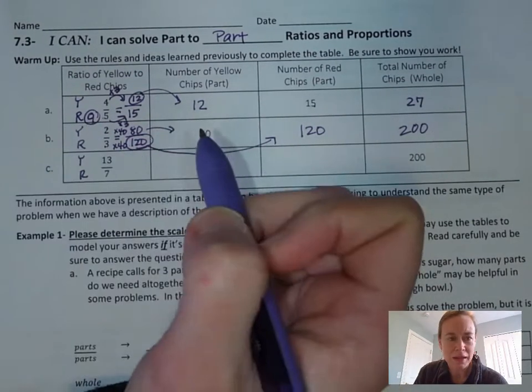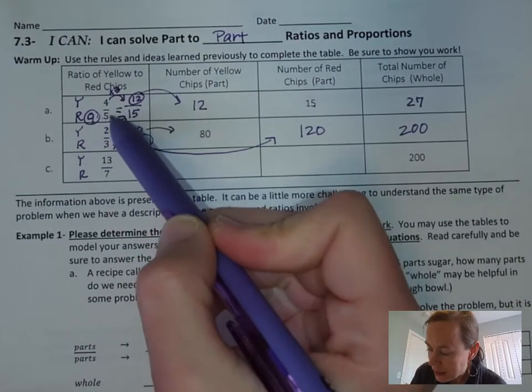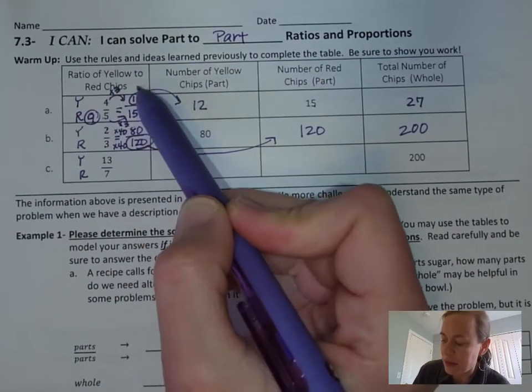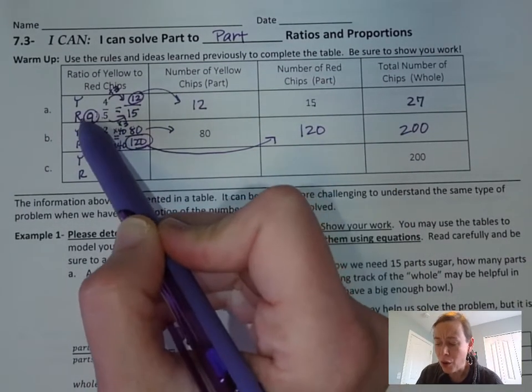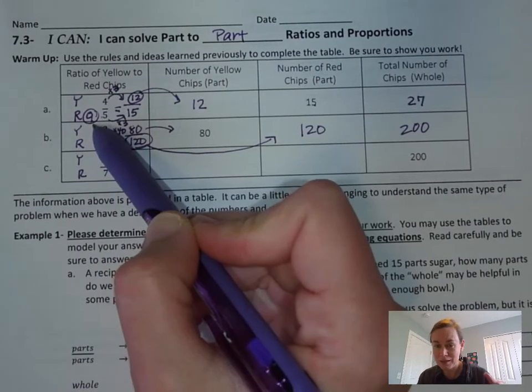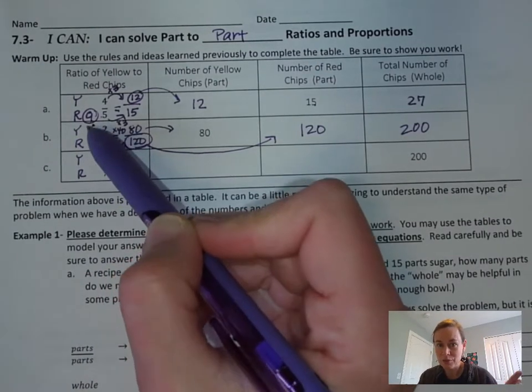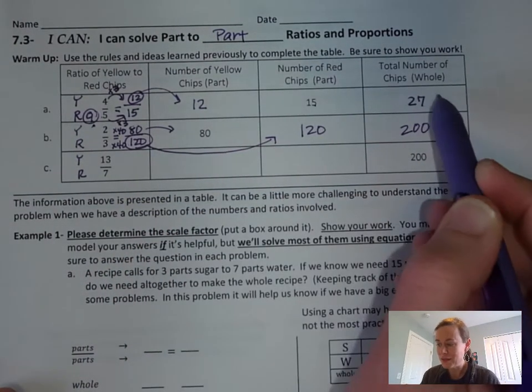Now, let's just keep that in mind. What did we multiply 5 by to get 15? And what did we multiply 4 by to get the 12? We multiplied it by 3, right? Well, what if you took the whole, the 9, and you multiplied it by 3? 9 times 3 equals, ta-da, 27.